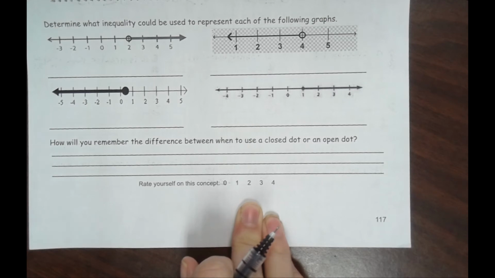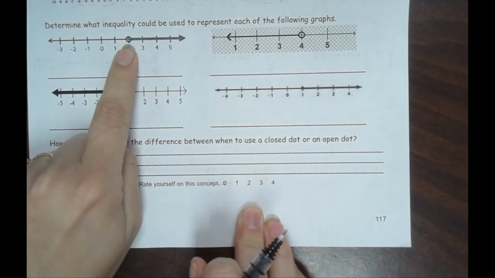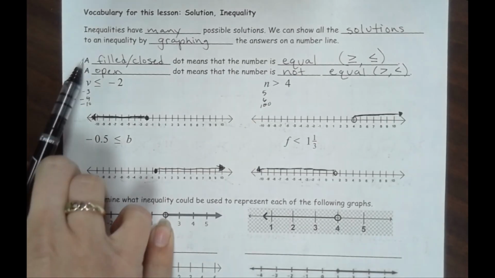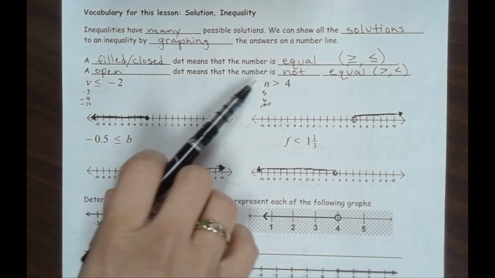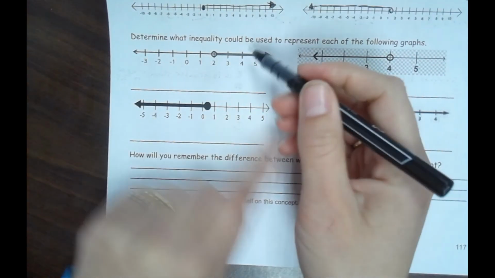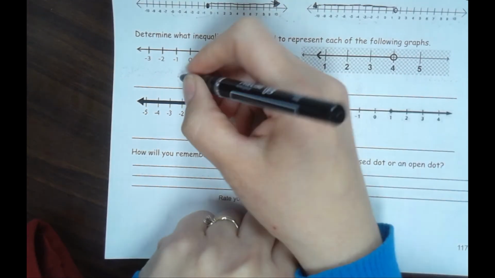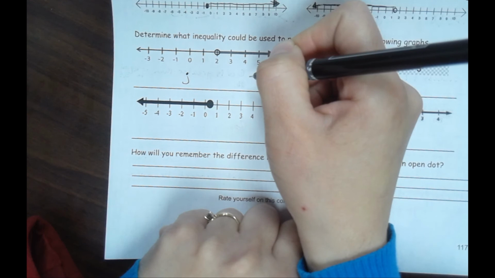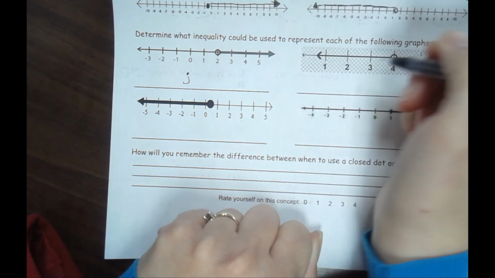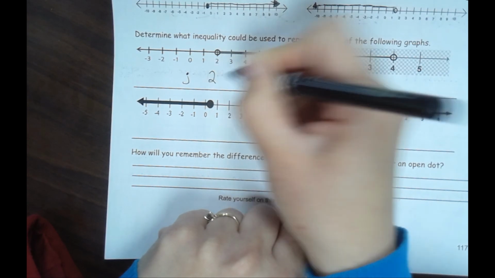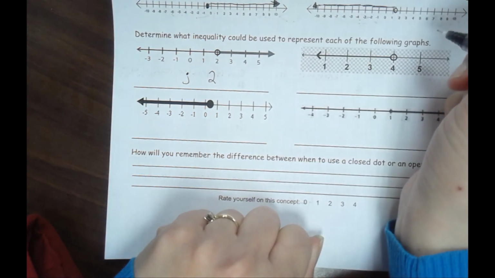So, looking at this, open dot or closed dot? Okay, that's an open dot. So does that mean it's going to be equal or not equal? An open dot means that the number is not equal. So I need something that's not equal. Okay, we get to pick whatever letter we want. I'm going to use J, just because I haven't used J in a while. J, and I'm comparing it to 2. Now it won't have an equal line.